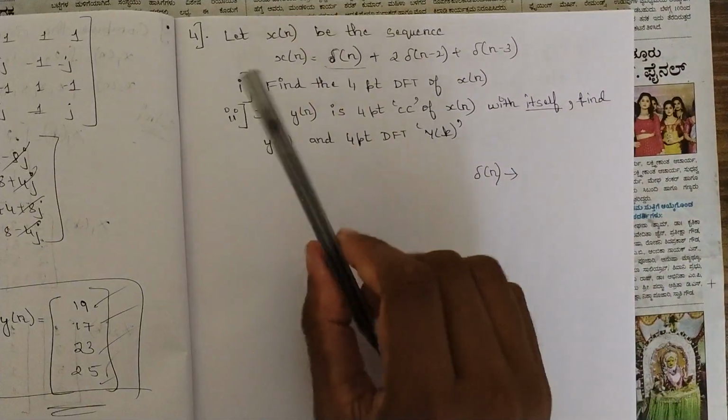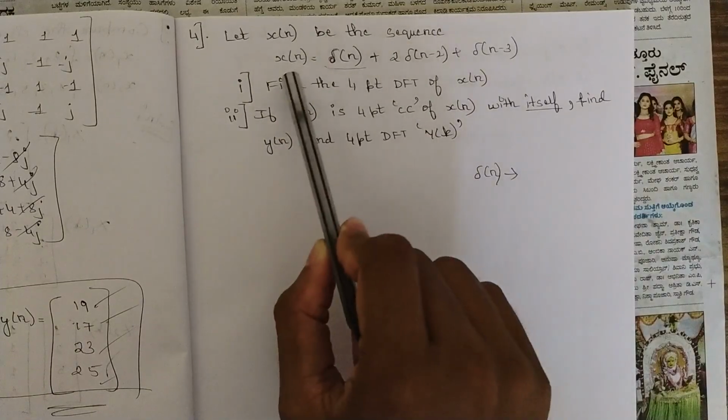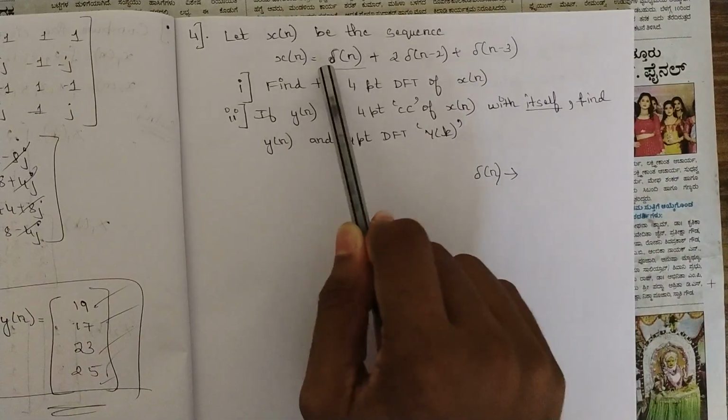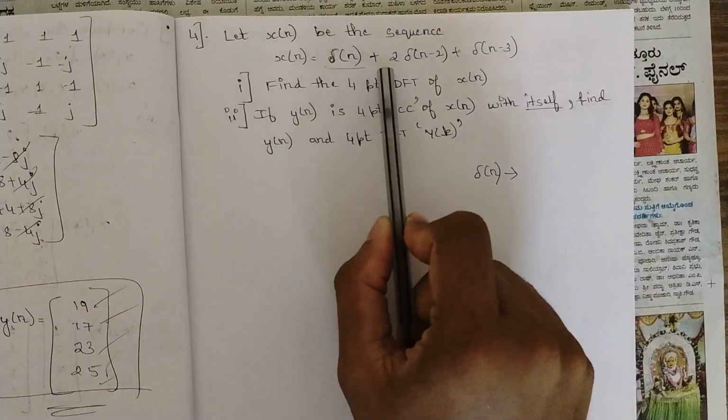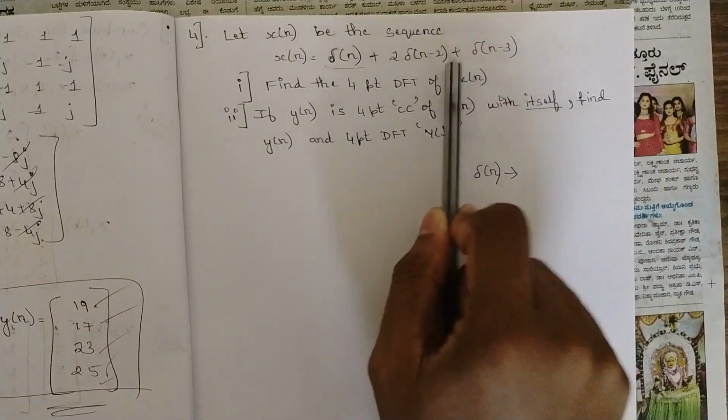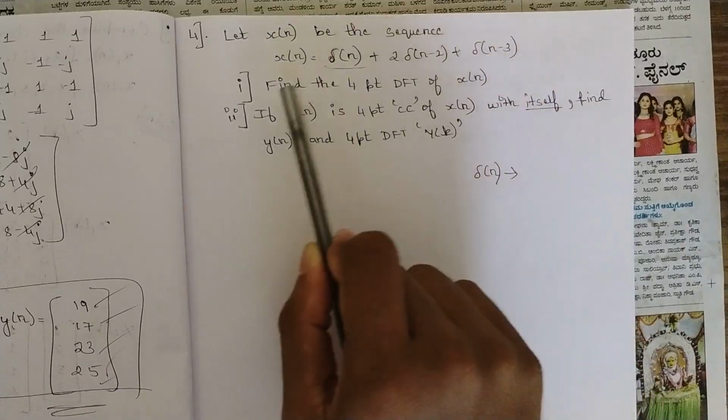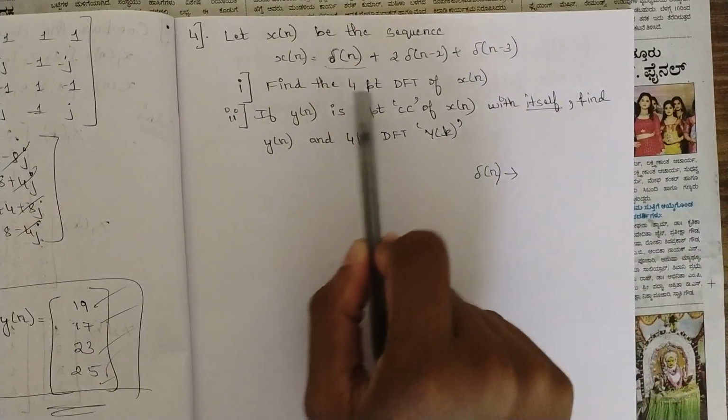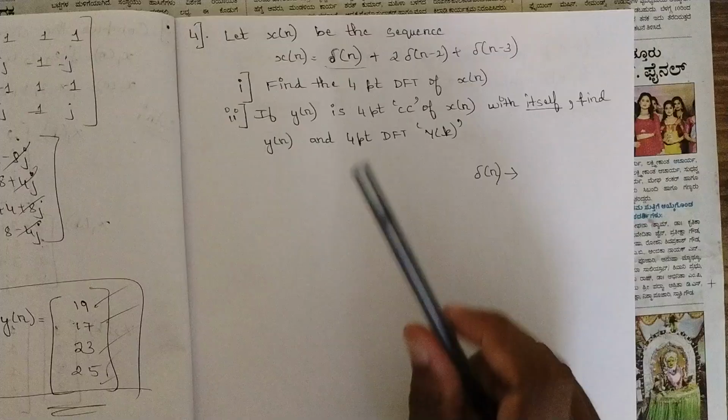So yeah, let's read the question now. Let x of n be the sequence. X of n is given as x of n is equal to delta of n plus 2 delta of n minus 2 plus delta of n minus 3. The sub questions are find 4-point DFT of this sequence x of n.